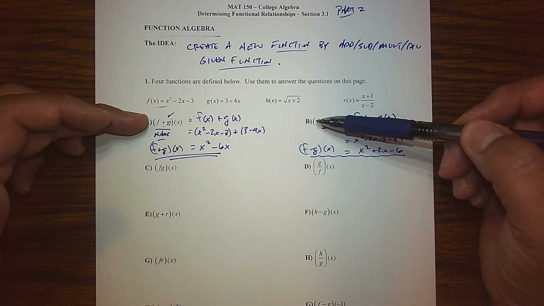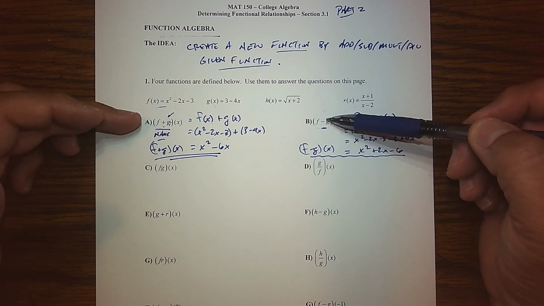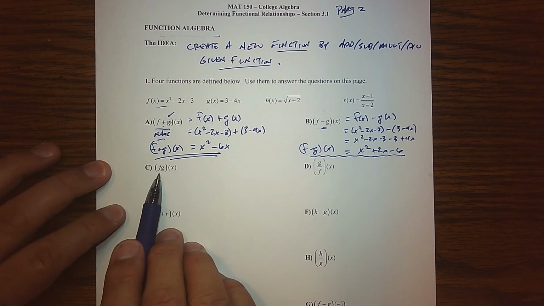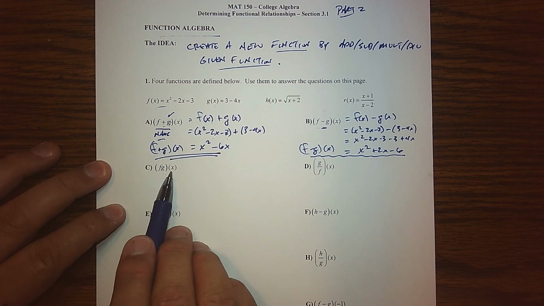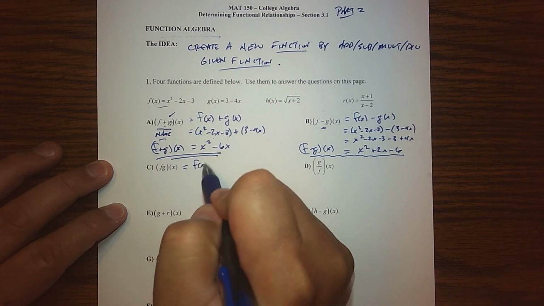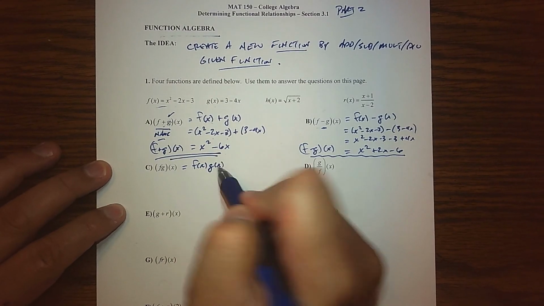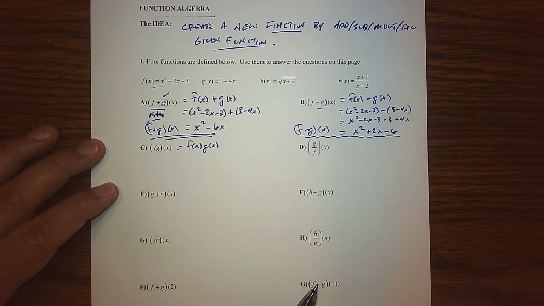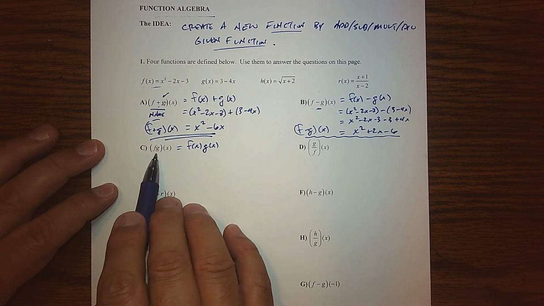Again, what's outside of here is the function name, and here's what it depends on. So the next one, we have a new function called f times g. What does this new function depend on? It depends on x. So basically, we're taking the f function and multiplying it by the g function. That's how we create a new function called f times g.